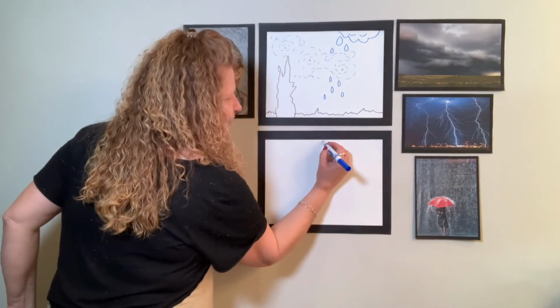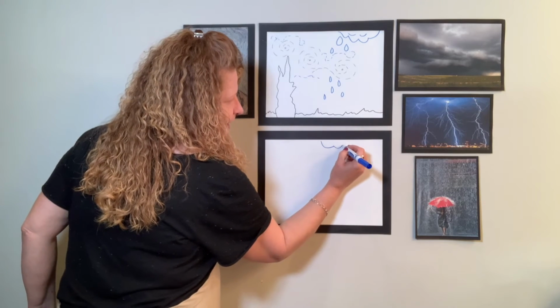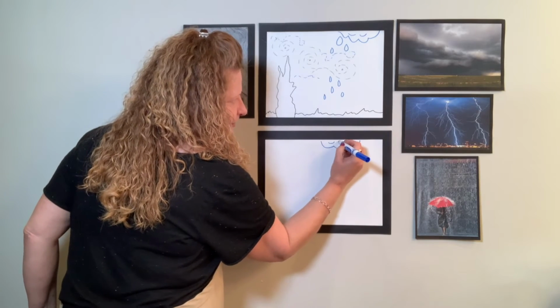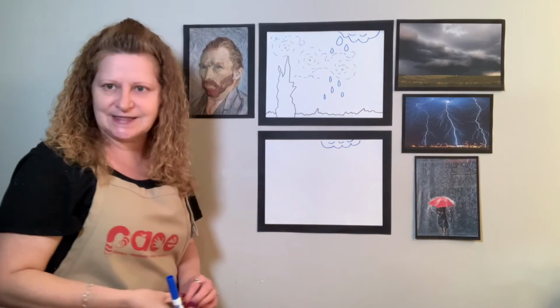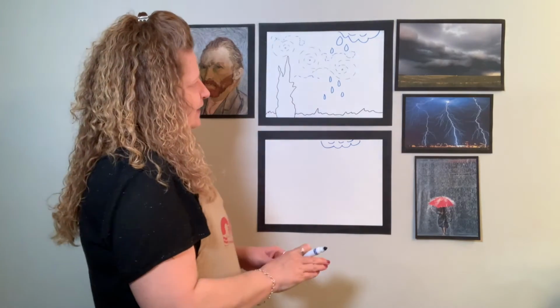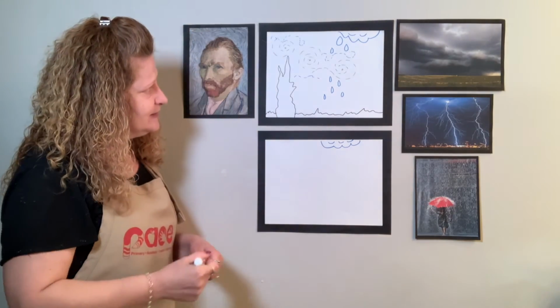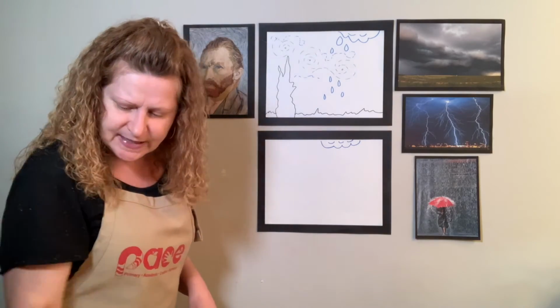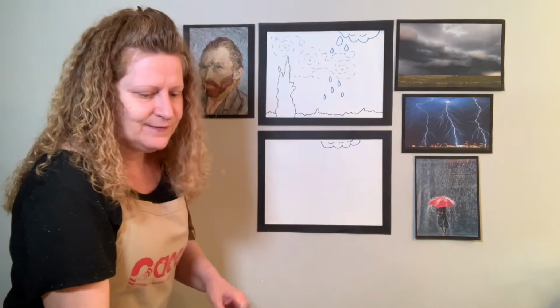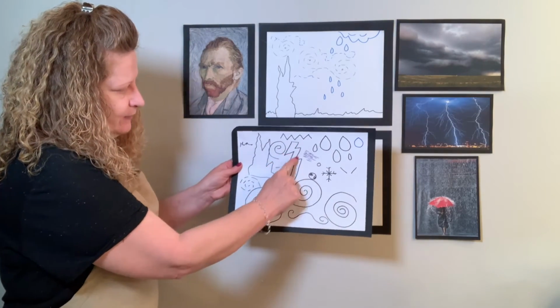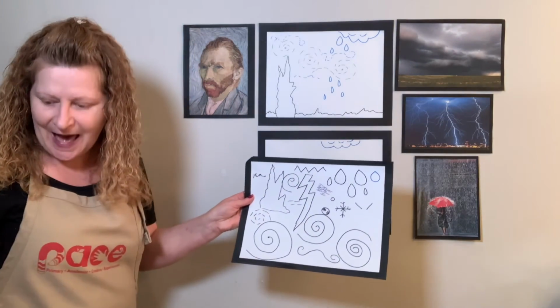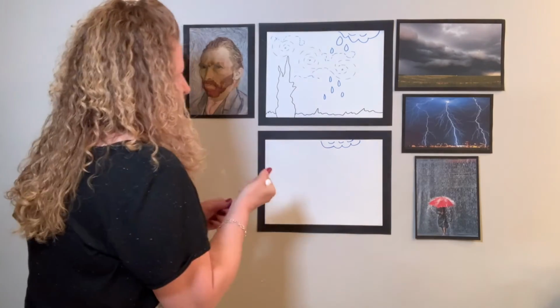For my cloud, I just used my curved line and connected it together, then put curves on the inside. So if you want to do that, you can. So there is my cloud. Now I also want to make lightning. And if you remember when we made our lightning, we used that zigzag line. So I'm going to use purple. I want mine to be colorful.